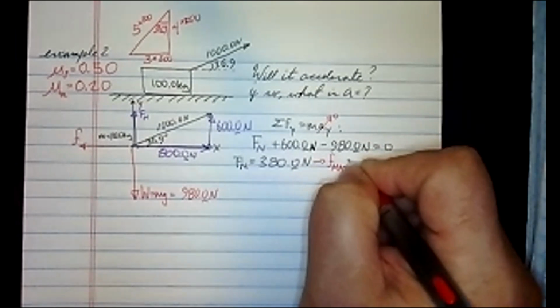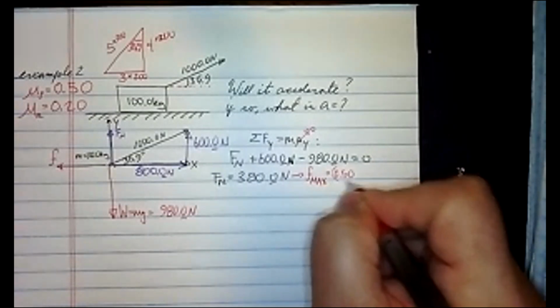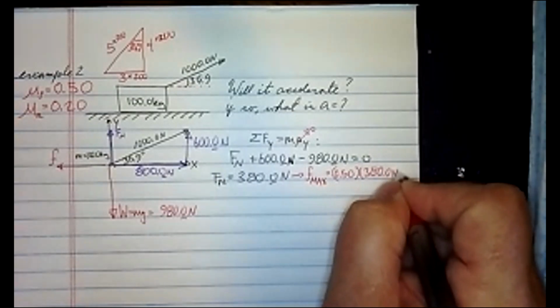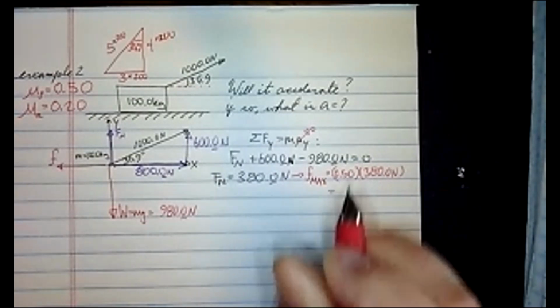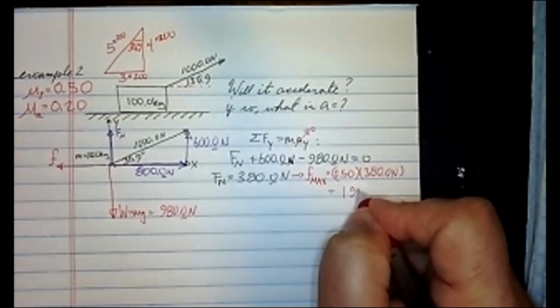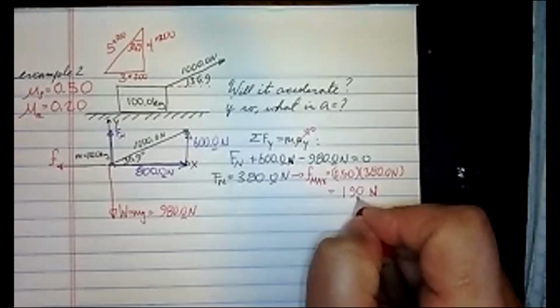Which means F max is actually equal to 0.5 times that. So you can see F max is actually going to be 150 plus 40, it'd be 190 newtons. And really, that's an extra sig fig, by the way.